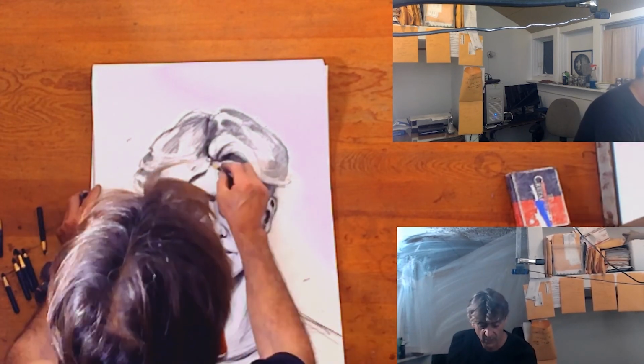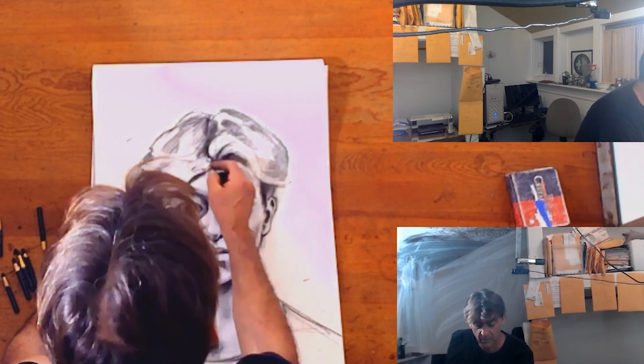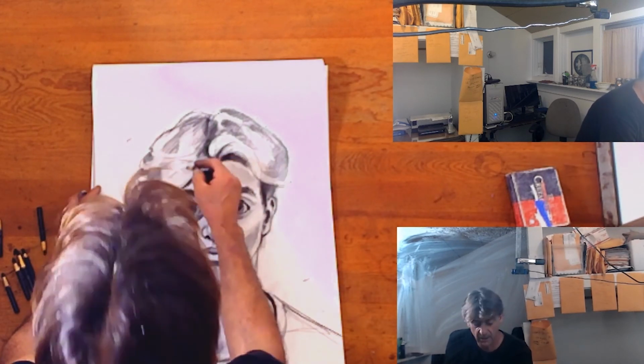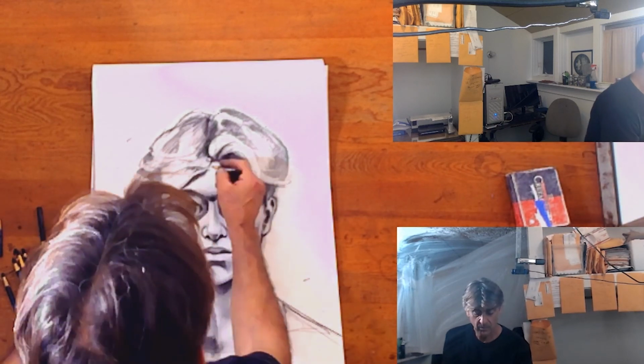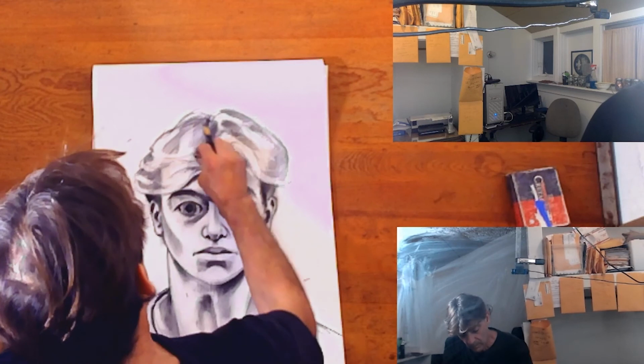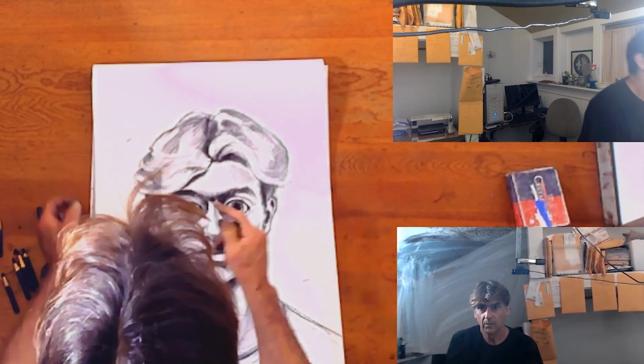Now when I look at where the hair comes from here, I want to come up and over this way and then down like so. Push that up.